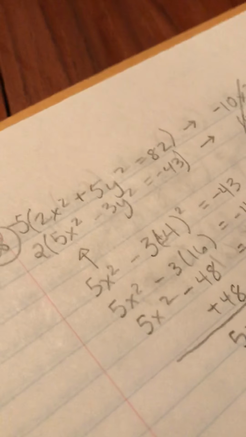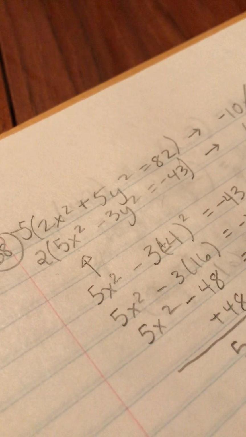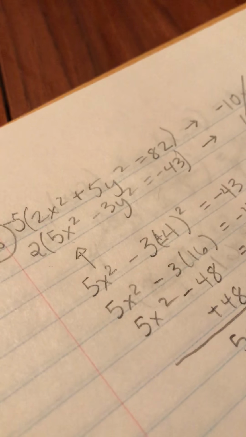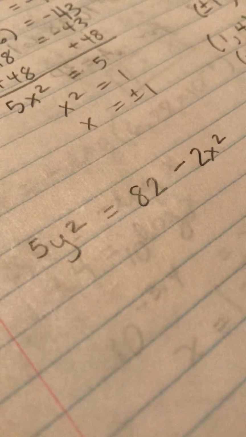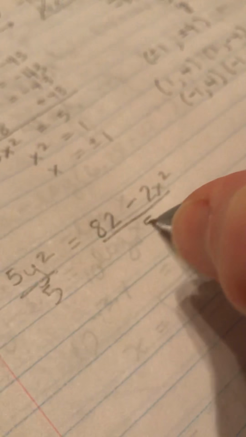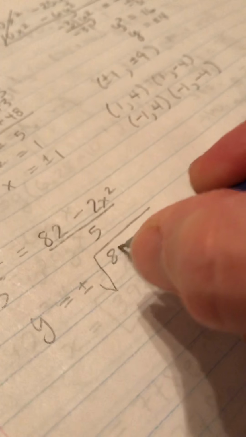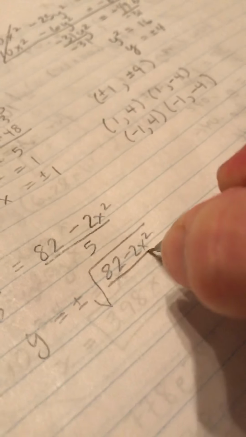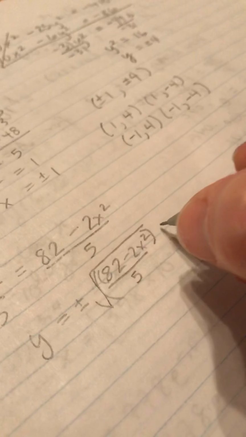Now this one could be done graphically, but like I said, it's not trivial to solve that first equation for y. You would first subtract the 2x squared from 82. So you'd get 5y squared equals 82 minus 2x squared. And then you'd have to divide by 5. And then y is plus or minus the square root of that whole thing. So that's what you'd have to type into your calculator, and you'd have to make sure that you put parentheses over that and had this whole thing in the radical.